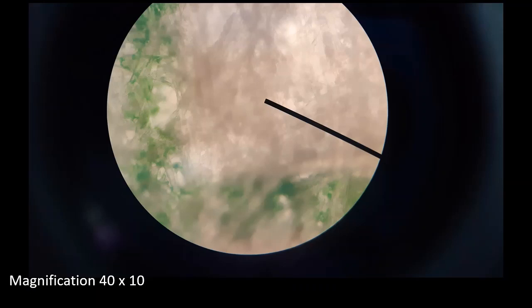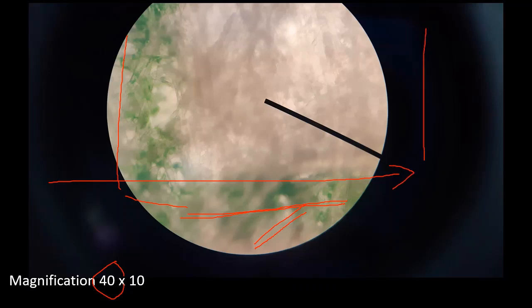Under 40, we can see that the image of the graph paper is getting clearer. We can see the texture of the paper and the ink of the green lines here. Make sure that we adjust this to the edges of the green line, and we have to count the diameter, how many boxes we have under 40. Unfortunately, we cannot see one full box here, so we have to move the stage to the right or to the left until we get another green line.